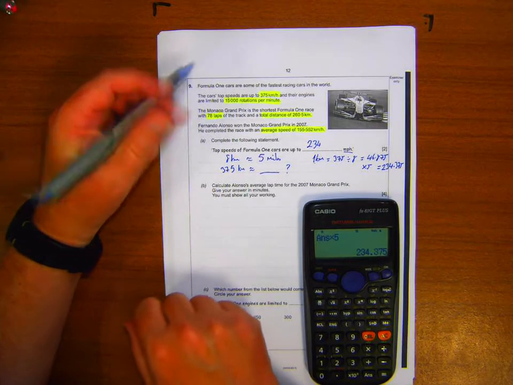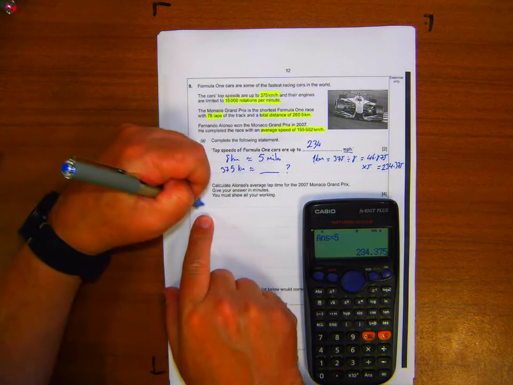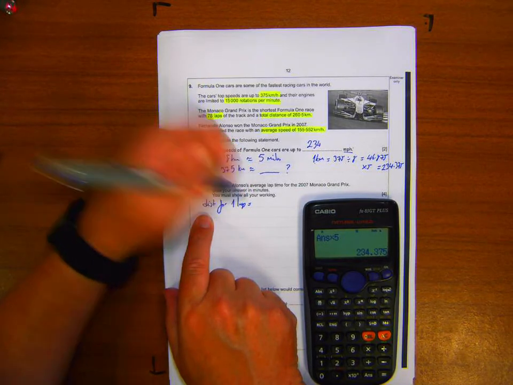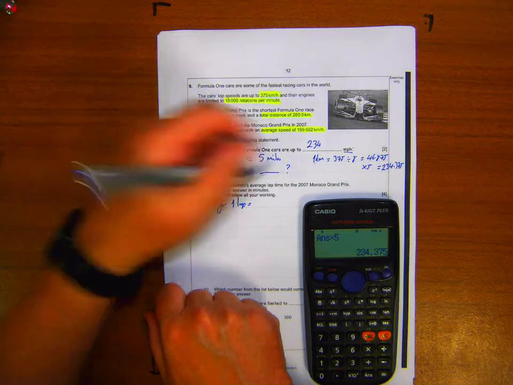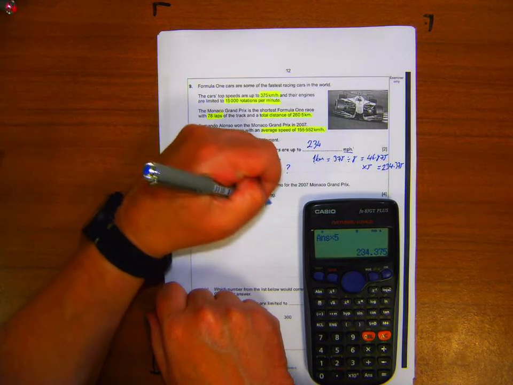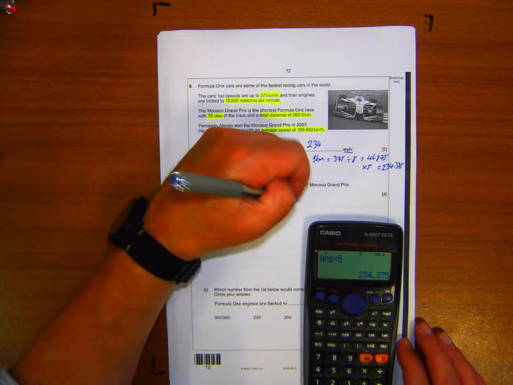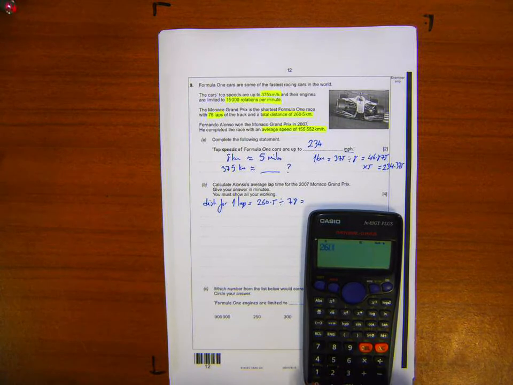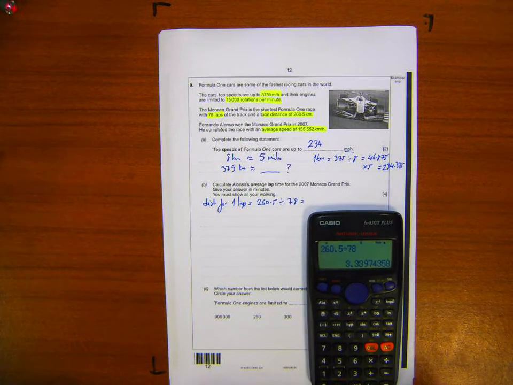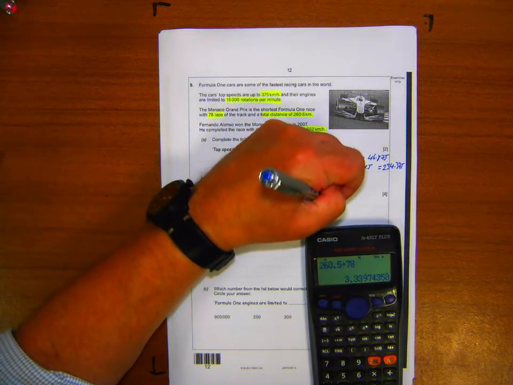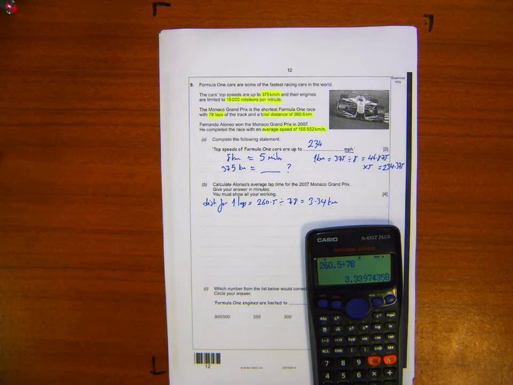So the distance for 1 lap will be the total distance of the race, which is 260.5, divided by the number of laps, which is 78. So 3.34 kilometers. Each lap is 3.34 kilometers.